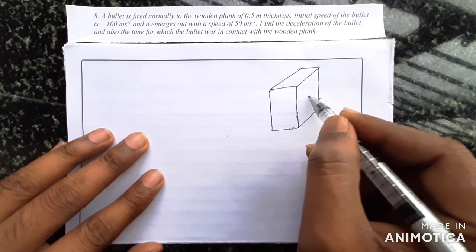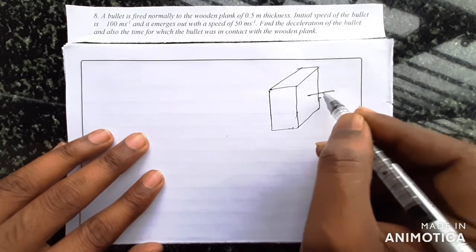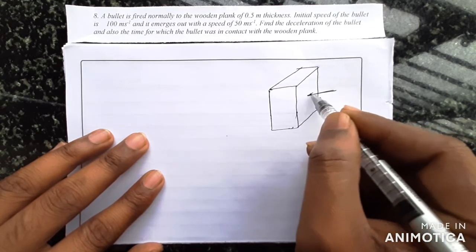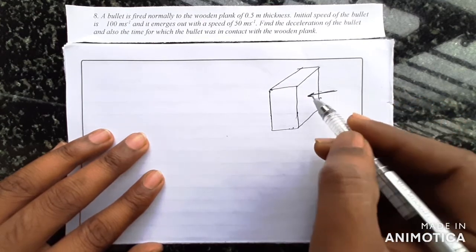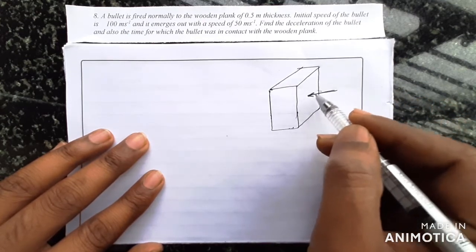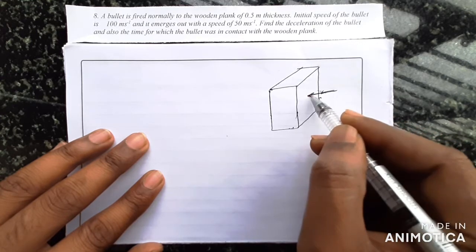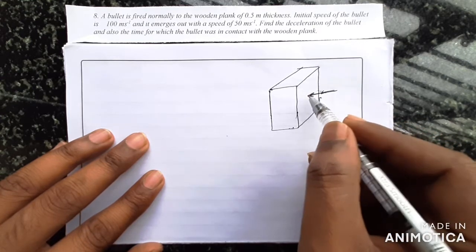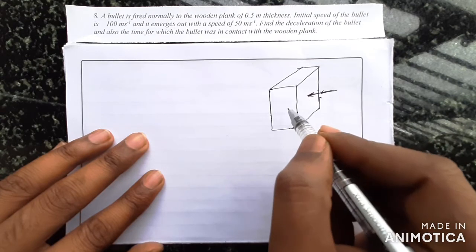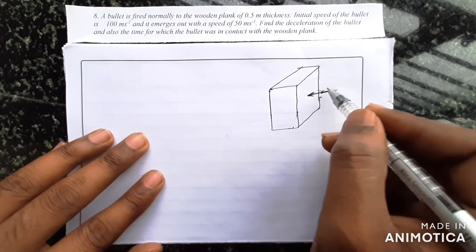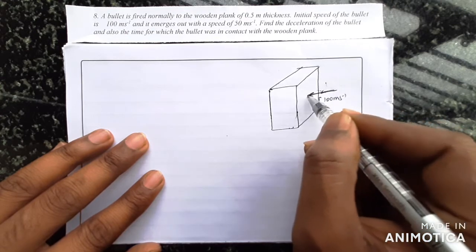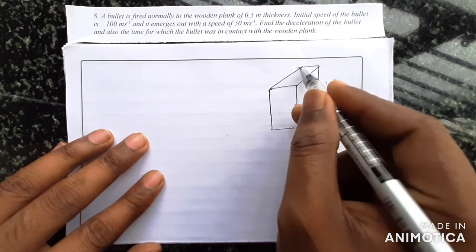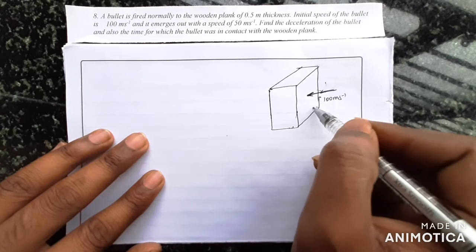Normally means exactly perpendicular to the surface. A bullet hits the one surface of the wooden plank with the speed of 100 meter per second. So, when the bullet hits this point, its speed is 100 meter per second.